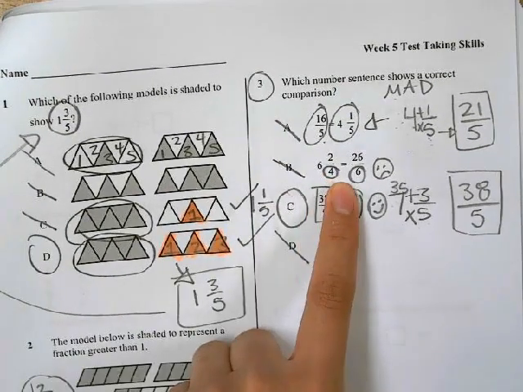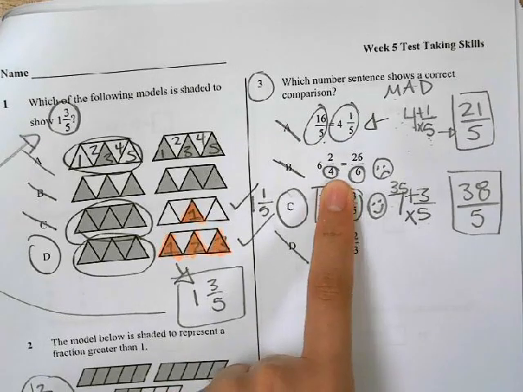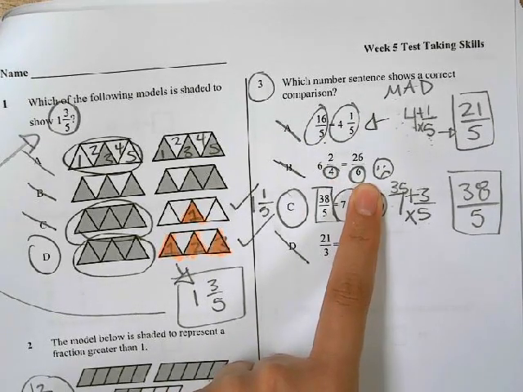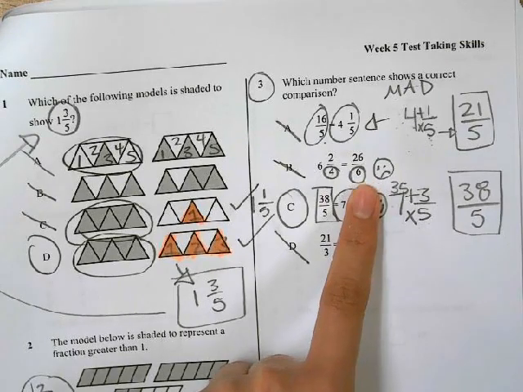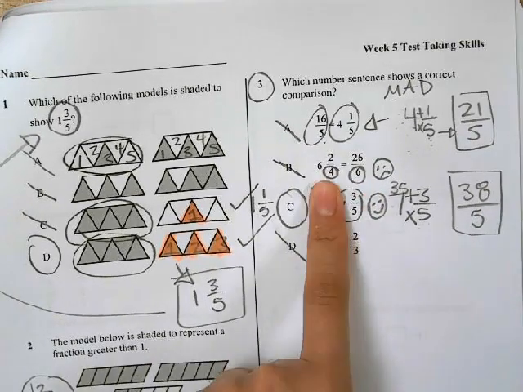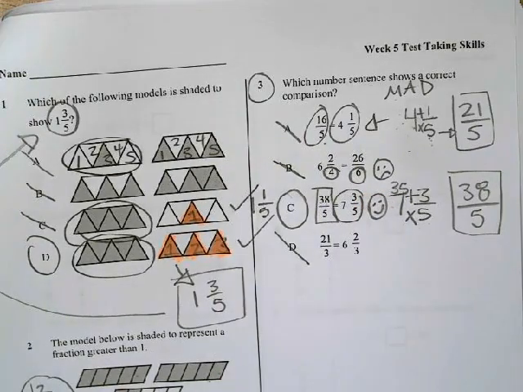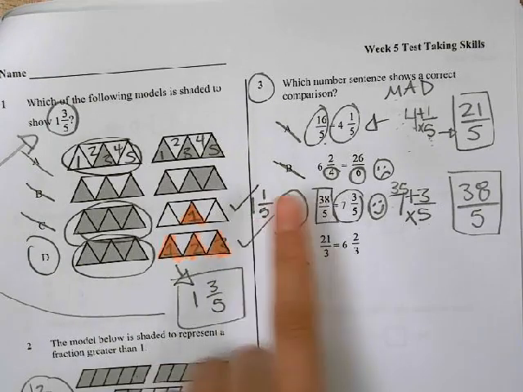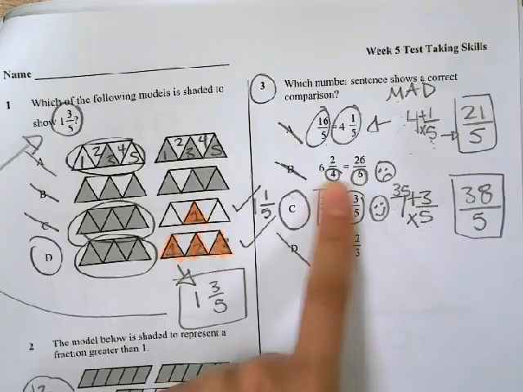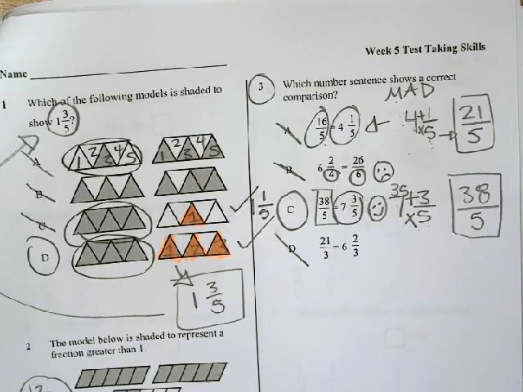This one, one of my students noticed that the 4 and the 6 weren't the same. The denominators weren't the same. So in order for it to be equivalent, the denominators have to be the same in these cases right now that we're going over these 4th grade problems. So then B is also not correct.